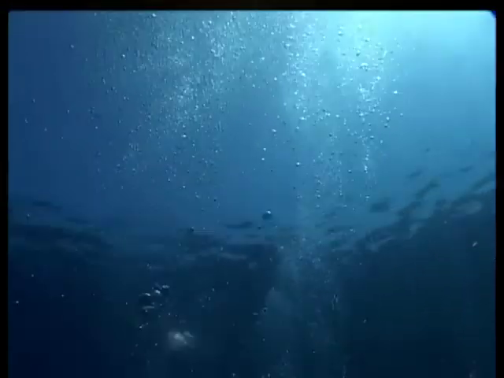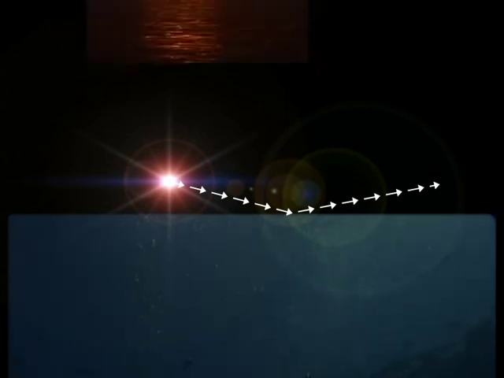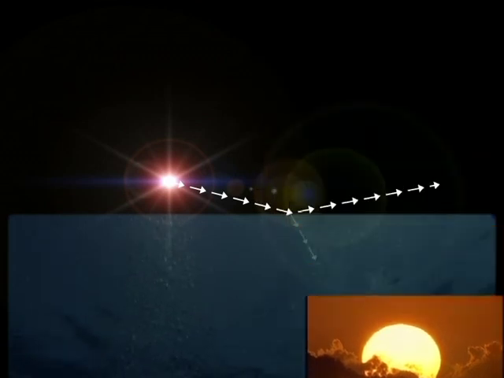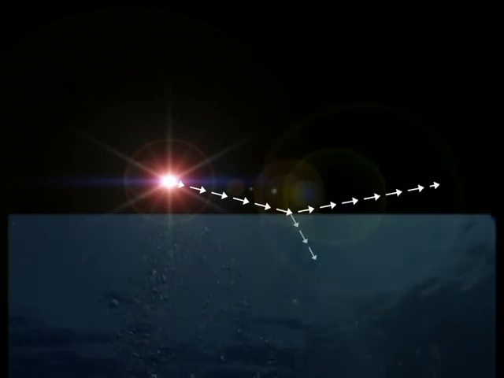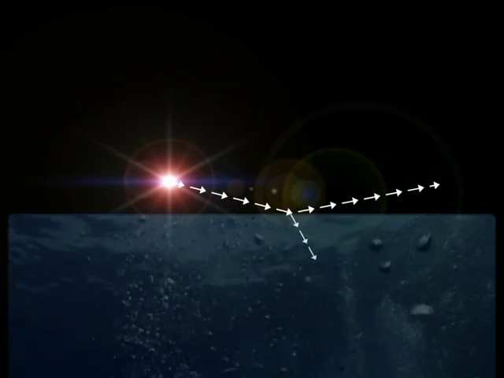If the sun is directly overhead, as it is at noon, a lot of light will penetrate beneath the surface of the water, while at other times during the day, some of the light bounces off the surface. This is known as reflection. This phenomenon can be seen particularly at sunrise and sunset. However, some light does penetrate beneath the surface, but the angle changes as it enters the water. This phenomenon is known as refraction.